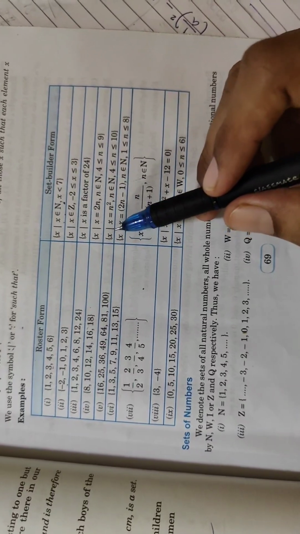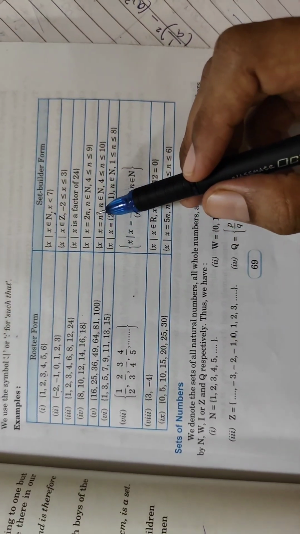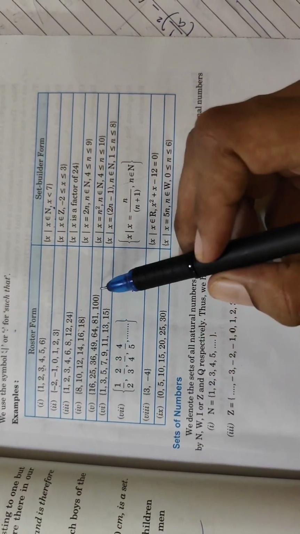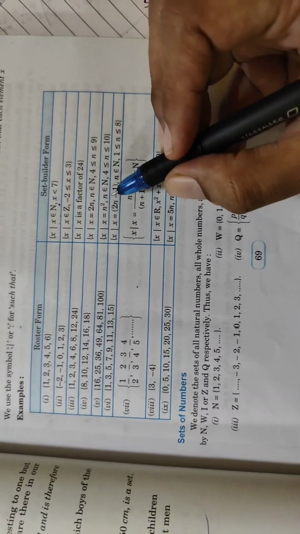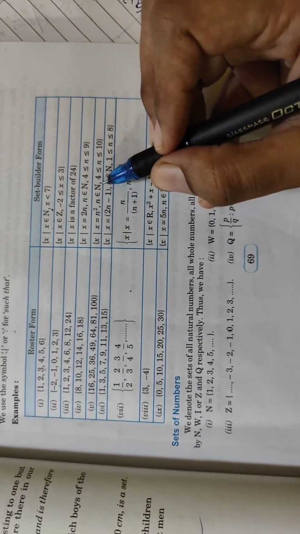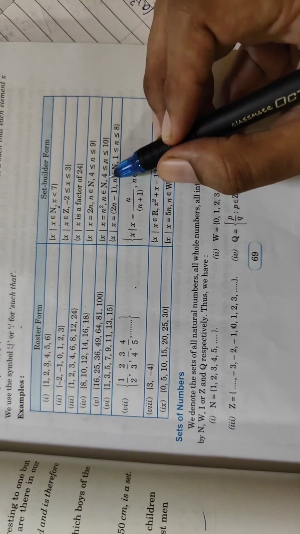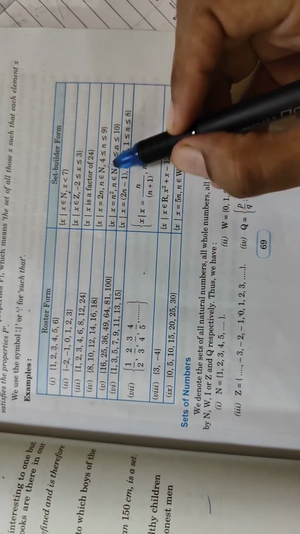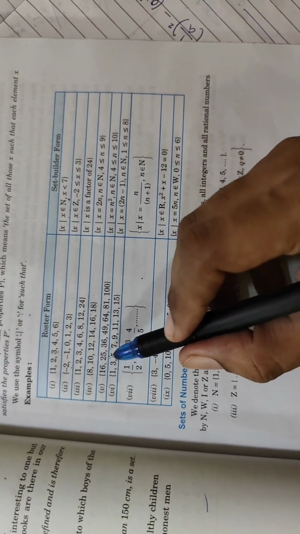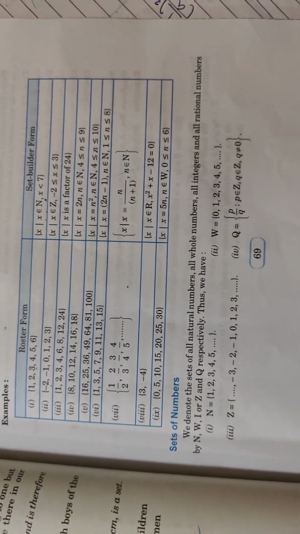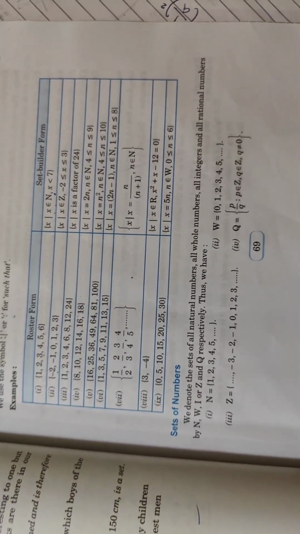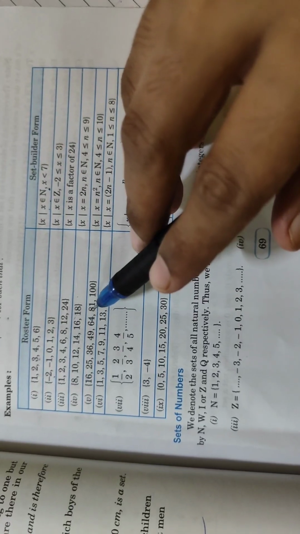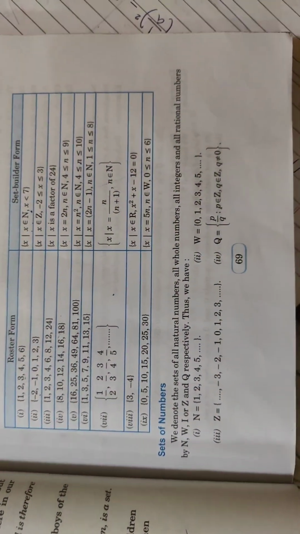Can you see these are the squares? Okay, so these are the squares. So x such that x is equal to n square. This is the square of n. Okay, n belongs to natural numbers and n is greater than or equal to 4 and smaller than or equal to 10. So the square of 4 is 16, of 5 is 25, of 6 is 36, of 7 is 49, of 8 is 64, of 9 is 81 and of 10 is 100.